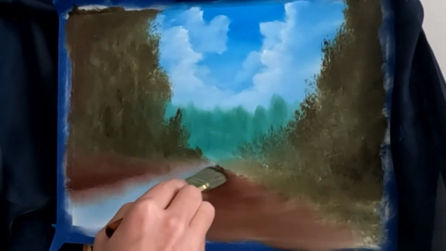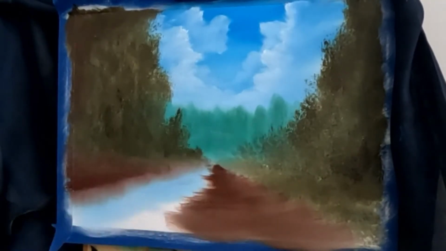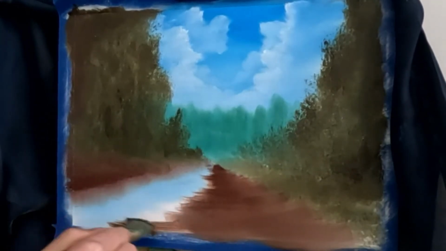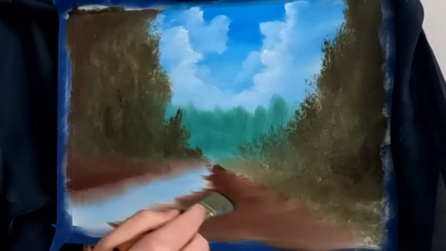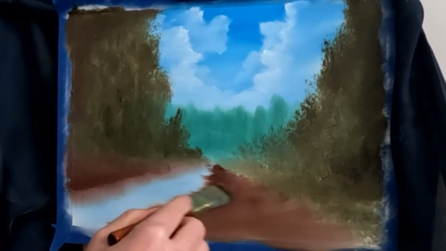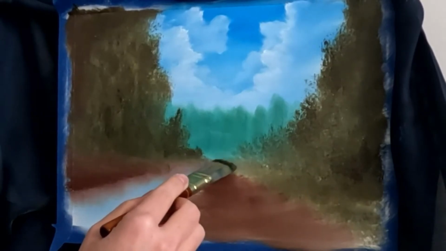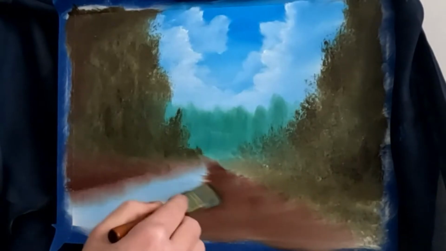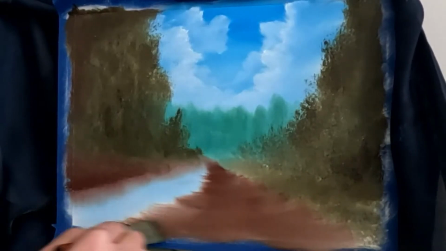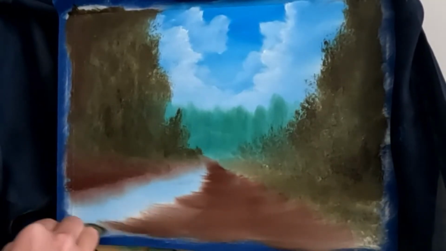It's very easy to undo this. You just add white or any other color will do. Alright. Well, you can see we kind of have our path here. It goes off into the distance. Next to the riverbank.